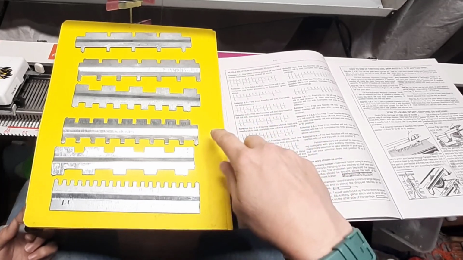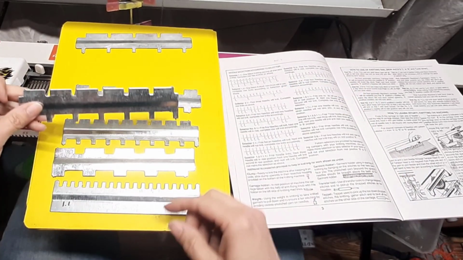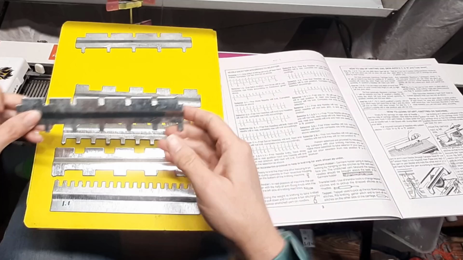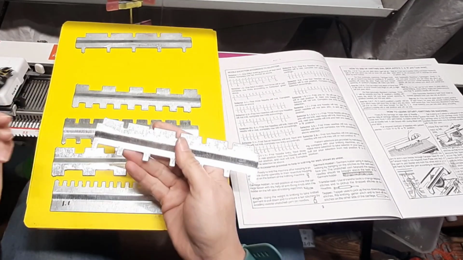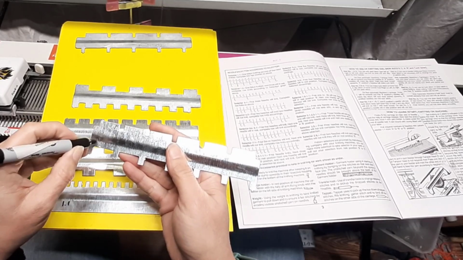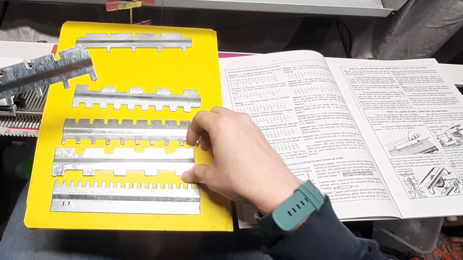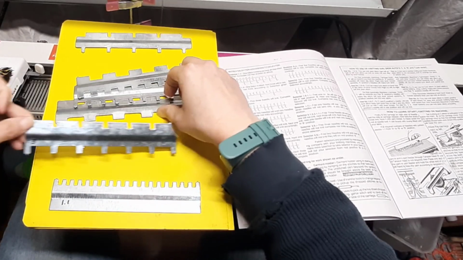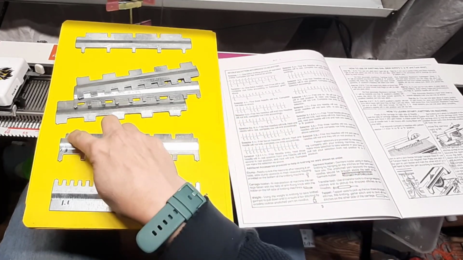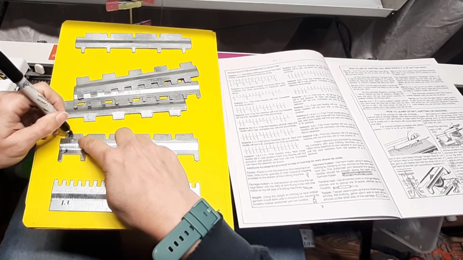Okay, the next one that they have is 1, 3, 1. I believe that is this one. Okay, so 1, 3. Okay. Next on the list. And the opposite of that is 3 by 1.